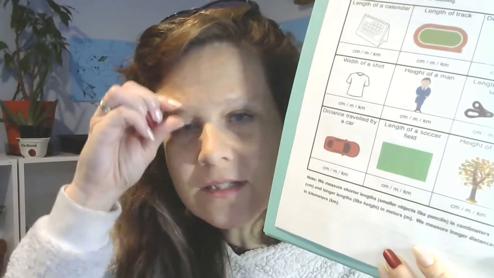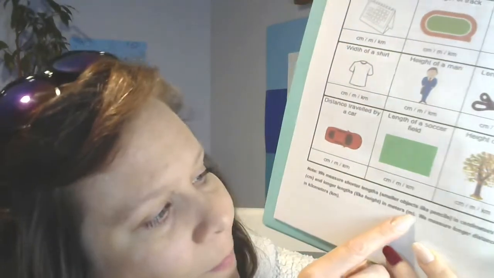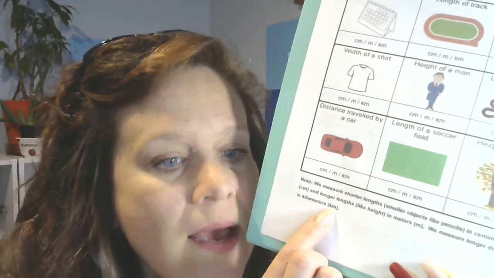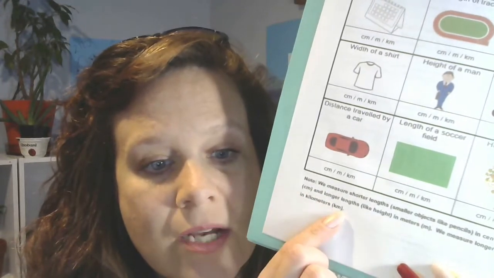And longer lengths like height, so how tall is a whole person? I wouldn't want to measure my whole self in centimeters, these little tiny bits. I'm going to use a longer unit of measurement. So we measure things like height in meters, okay? Meters. We measure longer distances, even longer than a person would be tall, in kilometers, okay? And that's the abbreviation KM right here. So things like how far to the grocery store might be measured in kilometers.